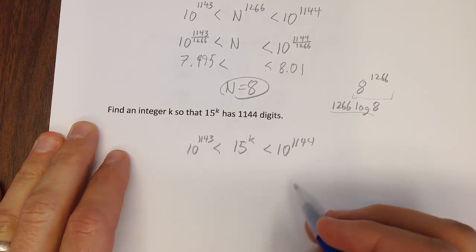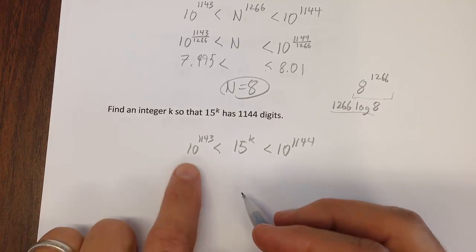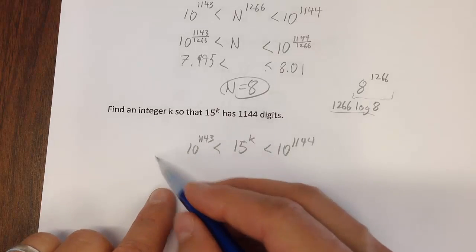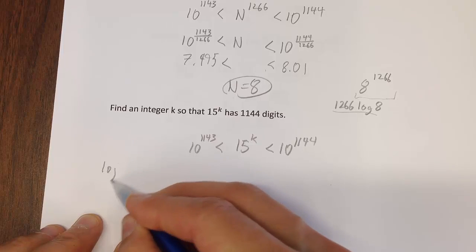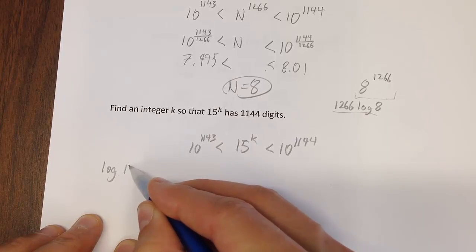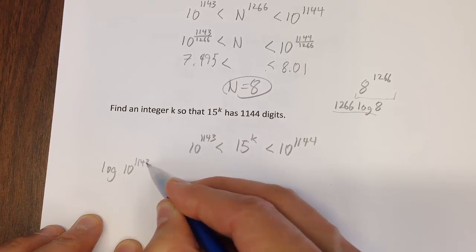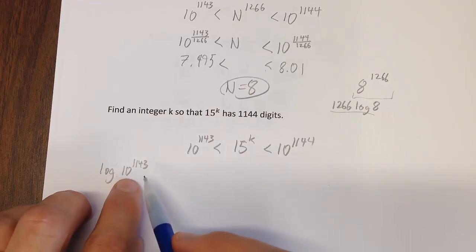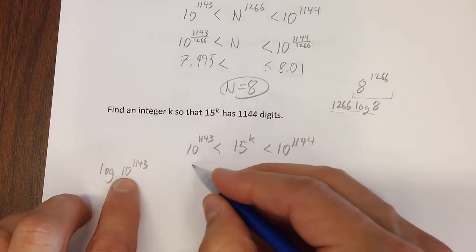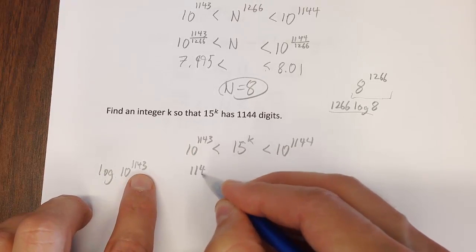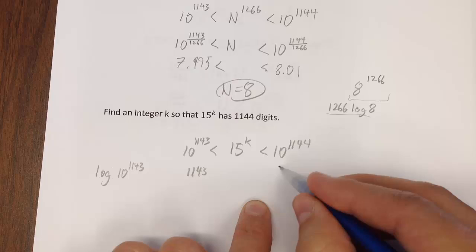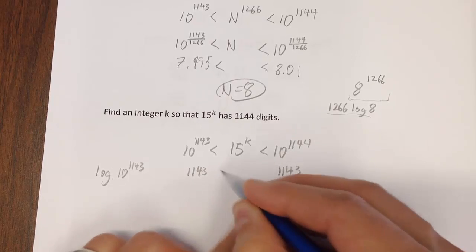So I'll take the logarithm of all these. Now the nice thing is, if you took log base 10 of 10 to the 1143, this says 10 to what power is 10 to the 1143? Log base 10 of this is just 1143.